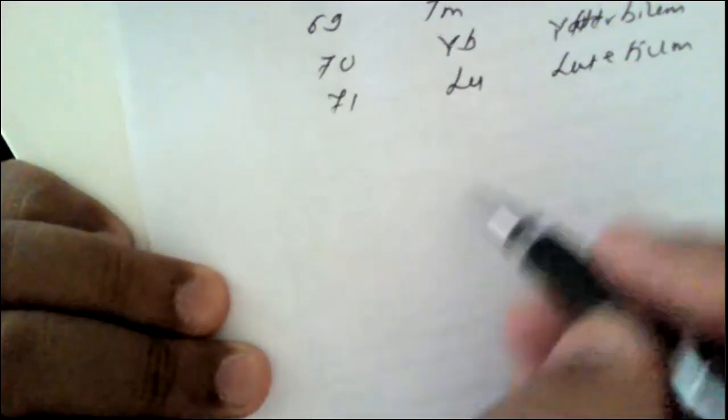Now, before starting with the actual electronic configuration, I would like to tell you some background of this electronic configuration that will make it very easy to understand clearly.